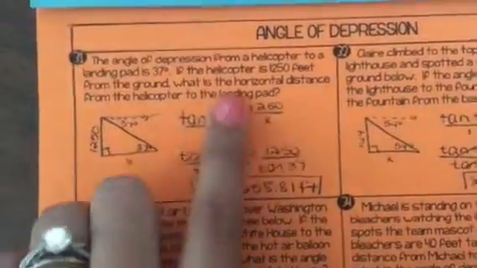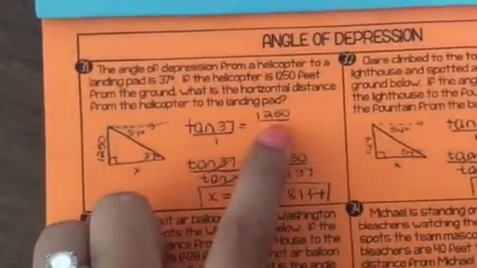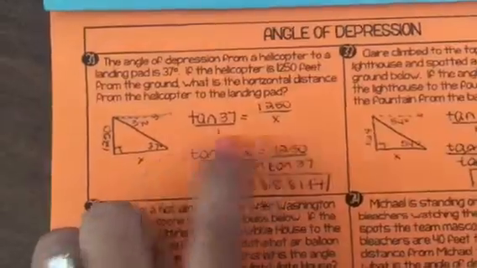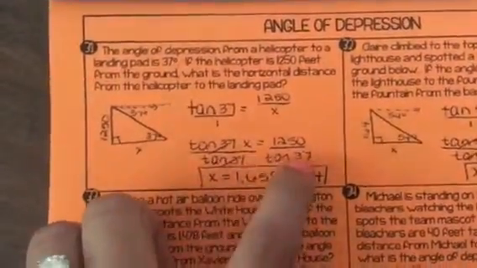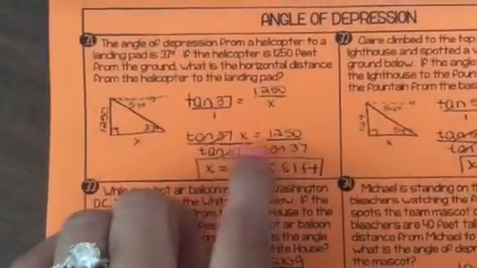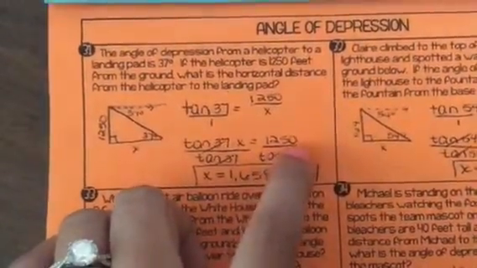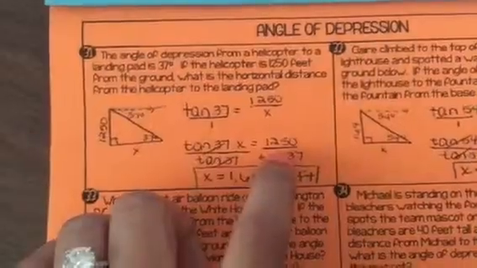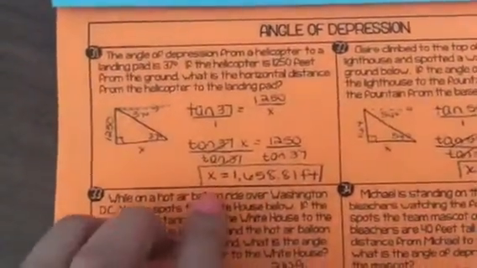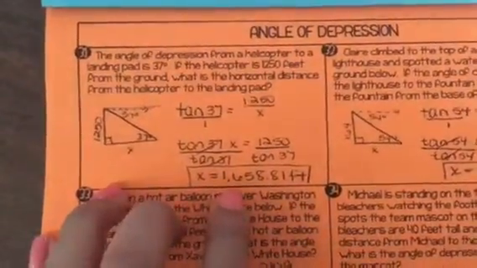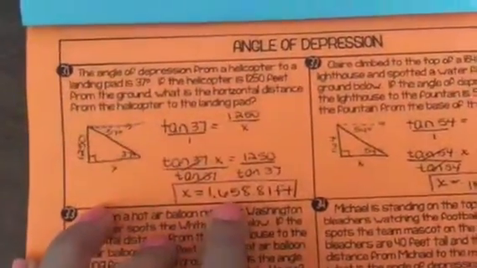So tangent of 37 is equal to the side opposite, 1,250, divided by the side adjacent, which is unknown. By cross multiplying and dividing, I get that x is equal to 1,250 divided by tangent of 37. By entering this in the calculator, I got an approximate value of 1,658 feet.